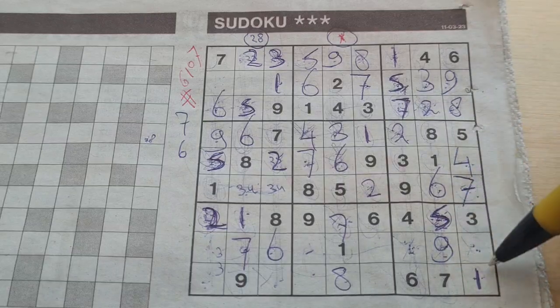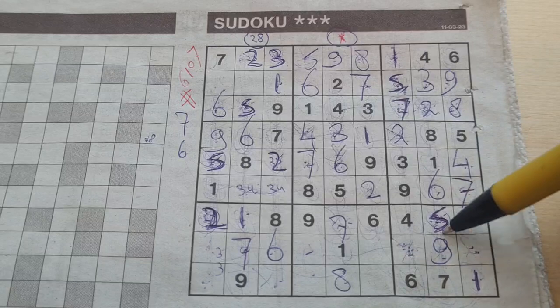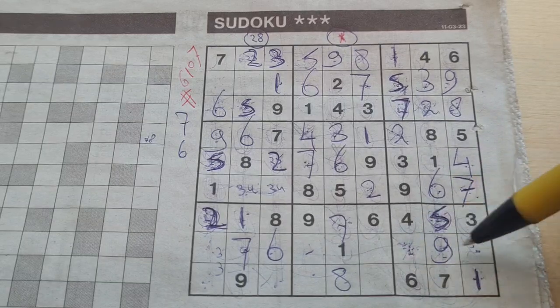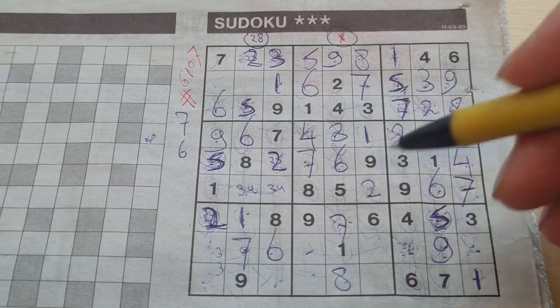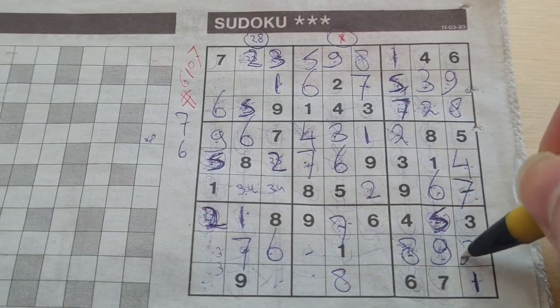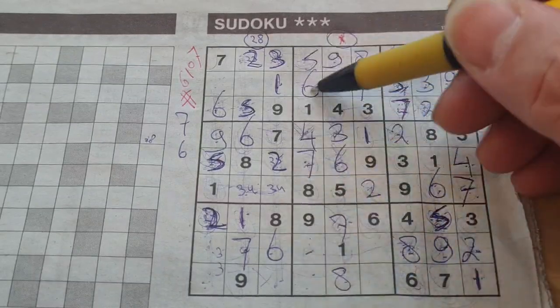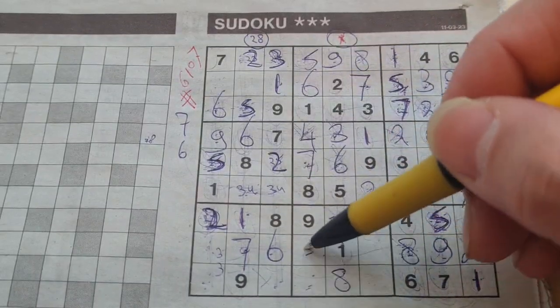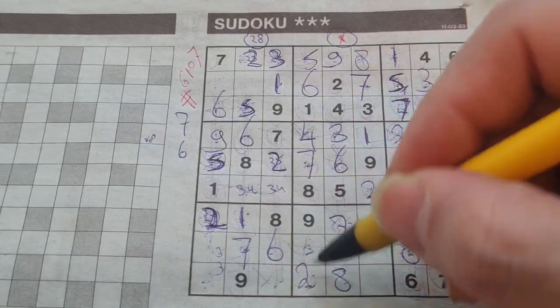2 missing numbers in this big square for numbers 1, the 2 is missing, the 3, the 4, the 5, the 6, the 7, and 8 is missing, 2 and 8. We have an 8 in the last column, no 8 there, 8 should be here, and the 2 goes there. 2 missing numbers in this column: the 2 is missing, and the 3 is missing, 2 and 3. We have a 2 in this row, no 2 there, 2 should be here, and the 3 goes there.